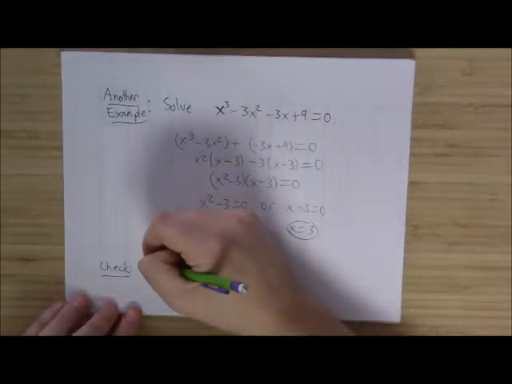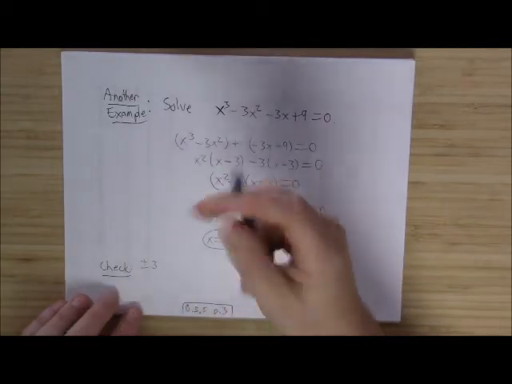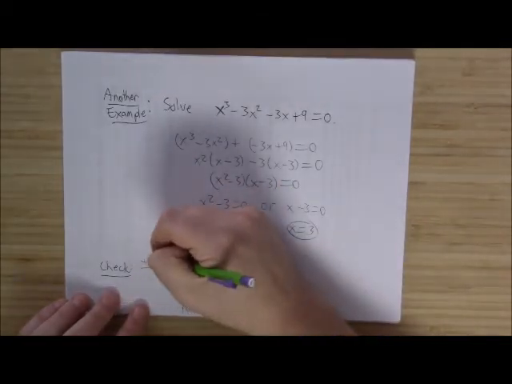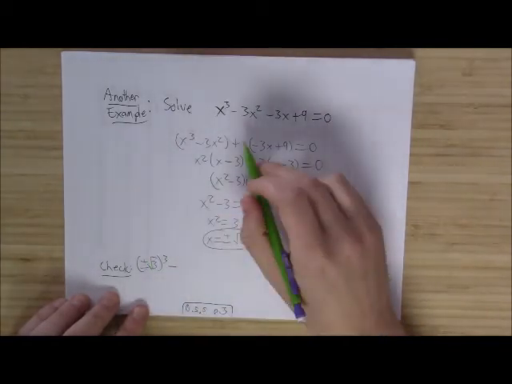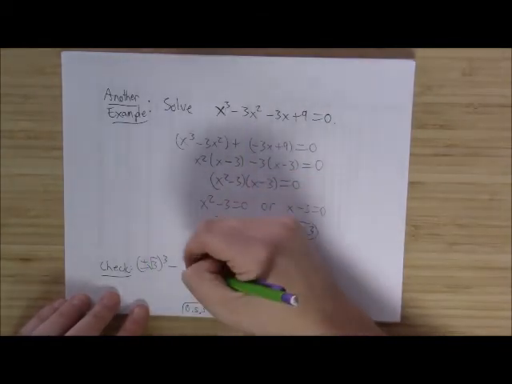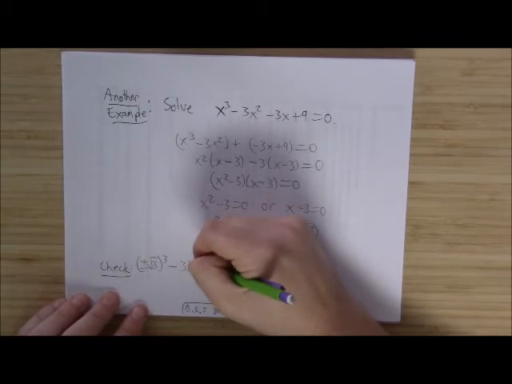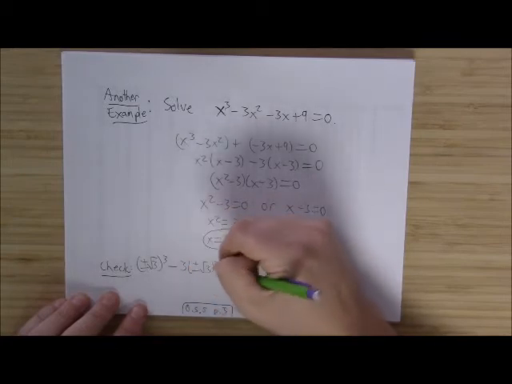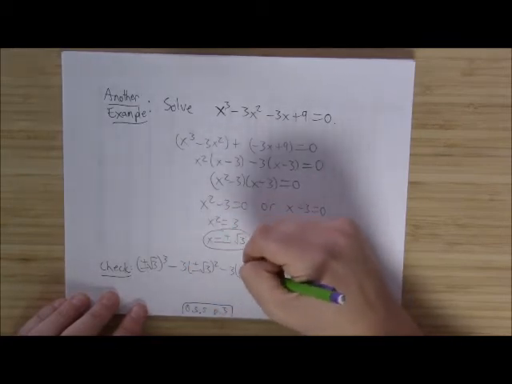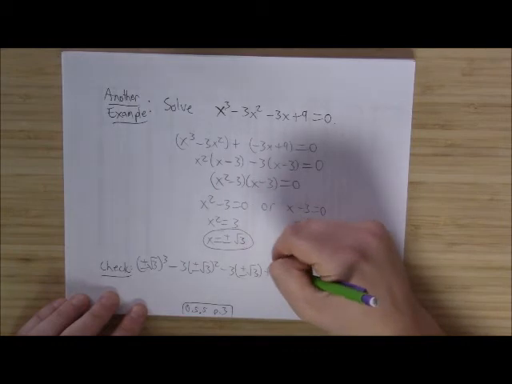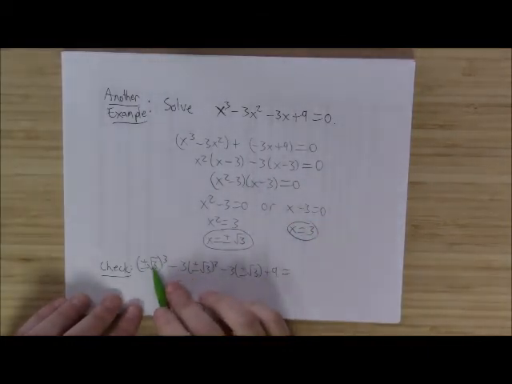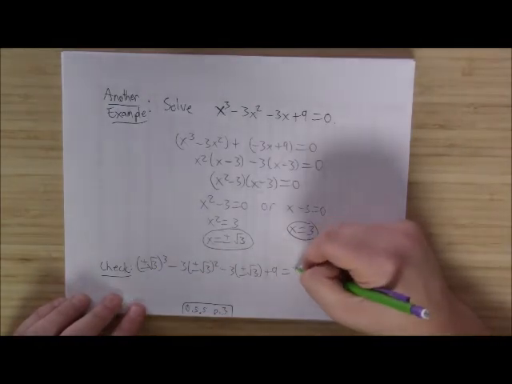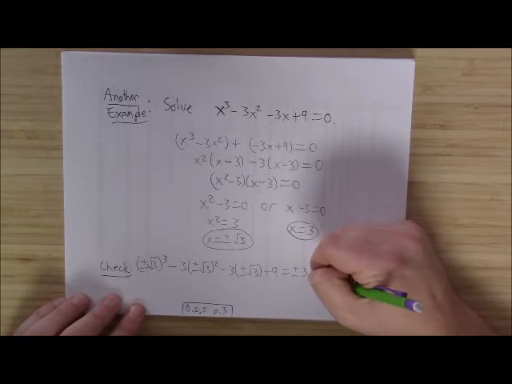Checking, we get plus or minus root 3 cubed minus 3 times plus or minus root 3 plus 9. I like to check the plus or minuses together, kind of based on the last example. You can see why. Here, the cube would preserve the sign, so I'd get a root 3 times a root 3 times a root 3. Two of those root 3's would cancel, so I'd get plus or minus 3 root 3.